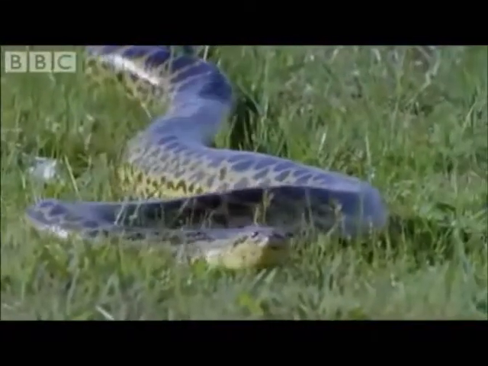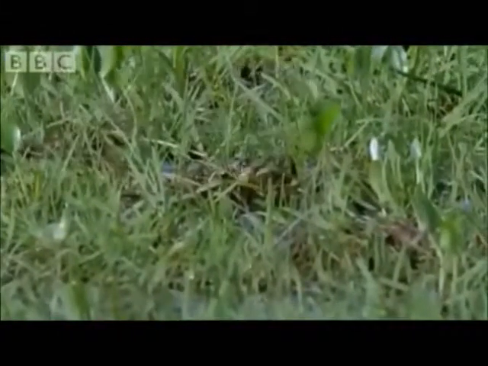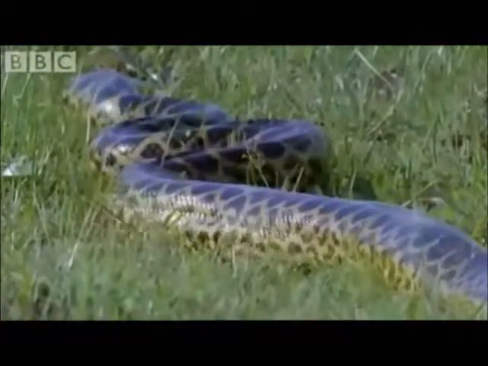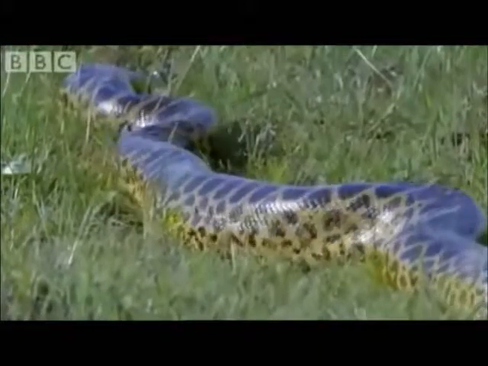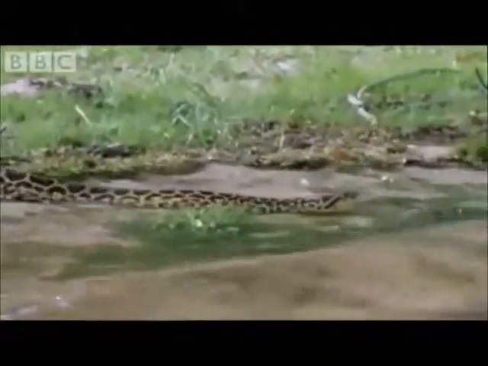Now it's getting a little too hot for her, so she moves back to the water to cool off. In this way, she manages to keep her body close to 29 degrees centigrade, perfect for the babies developing within her.